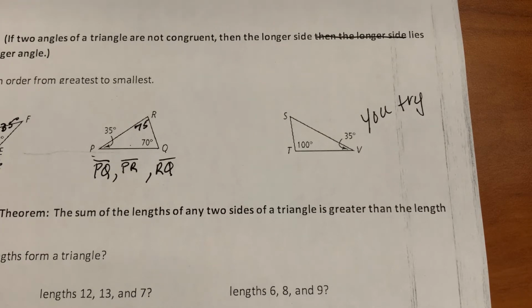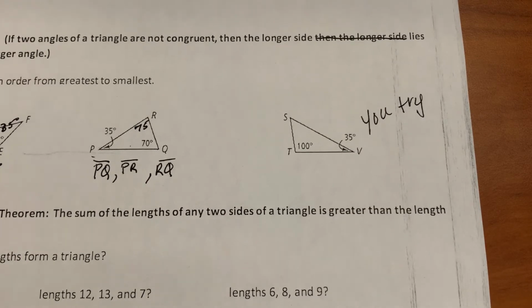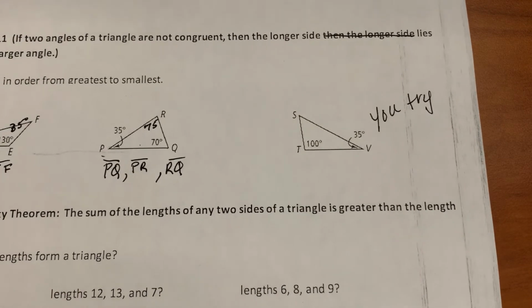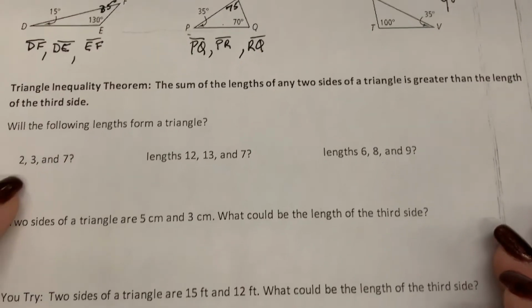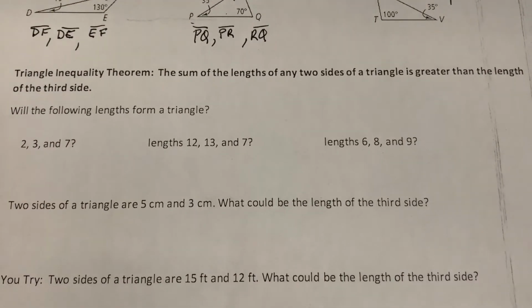Segment SV, segment TV, segment ST. If you didn't get that right, talk to me. If you didn't write it down, I'm going to assume you didn't watch the video. The triangle inequality theorem: the sum of the lengths of any two sides of a triangle is greater than the length of the third side. This is the part where all the pairs have to work.